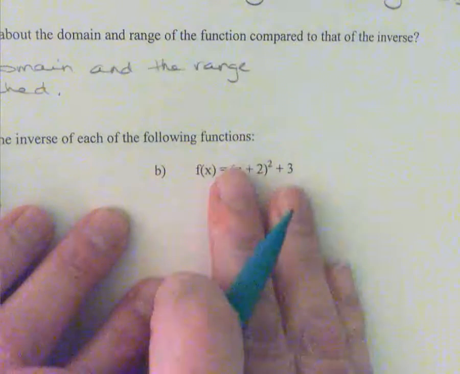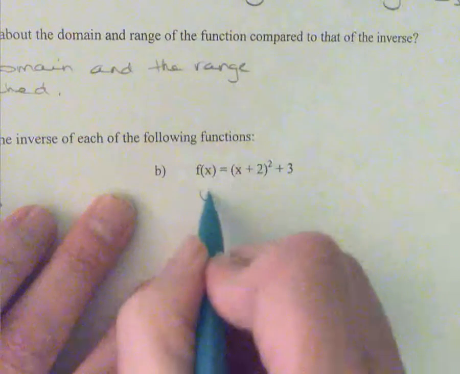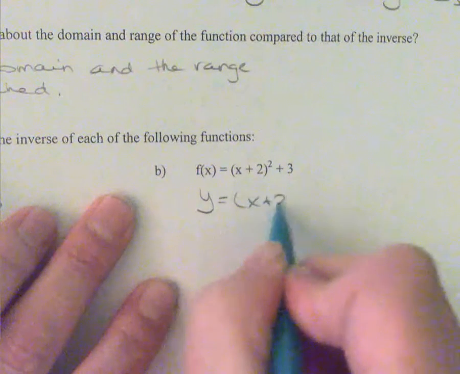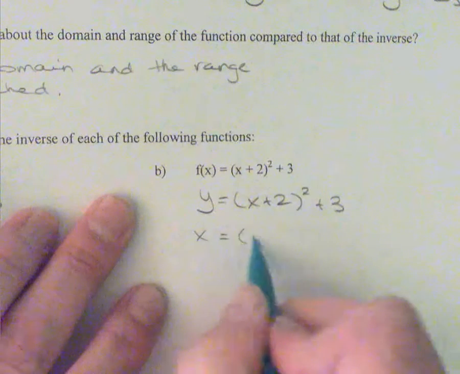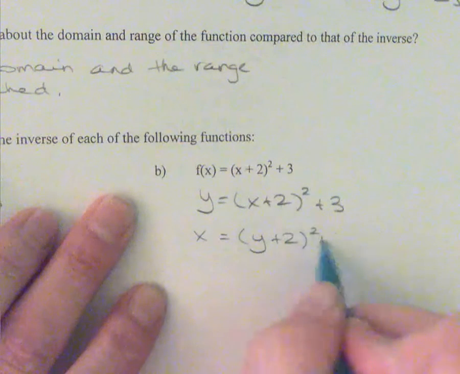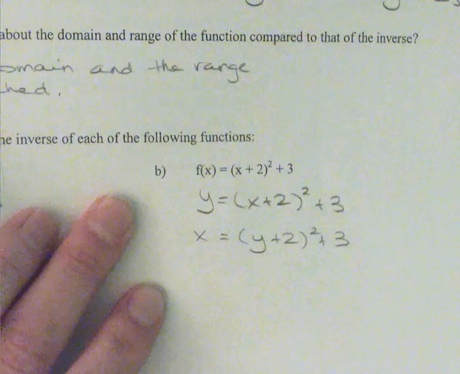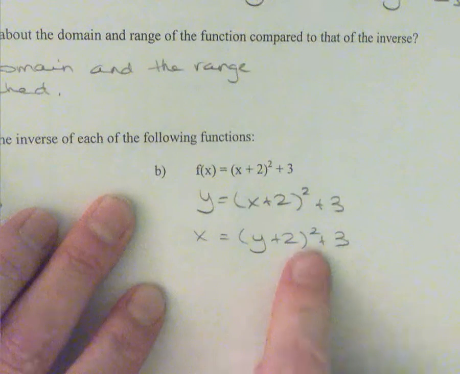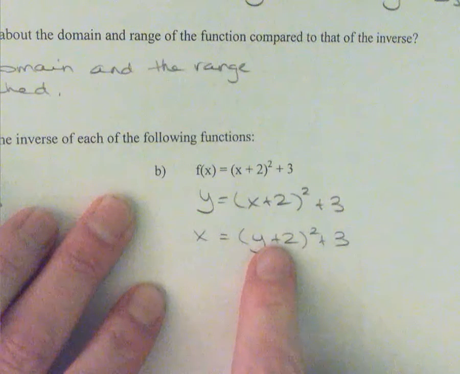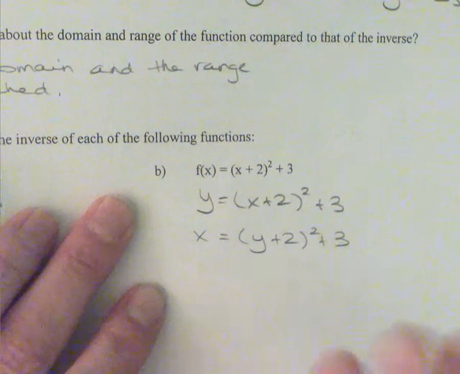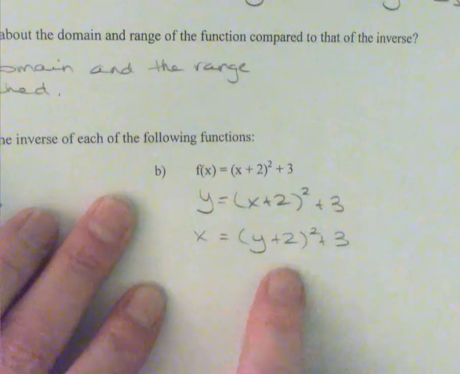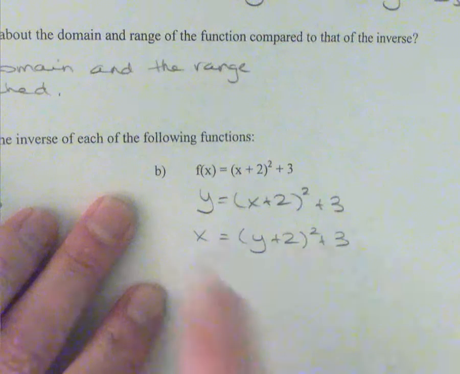Okay, same idea here. F of x is represented as y. Now I'm going to switch x and y, and I resolve for y. I do not want to square this. In squaring this, it makes a big mess. I can complete the square to unsquare it, but it's already squared, so I'm going to leave it. I'm going to move the 3 over.